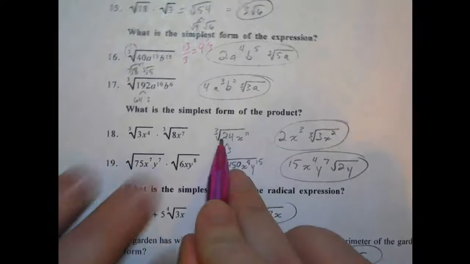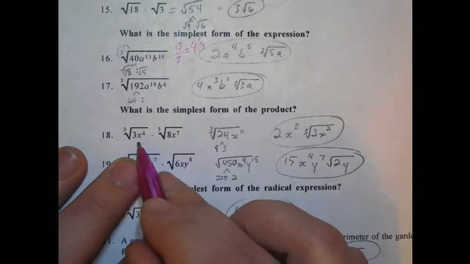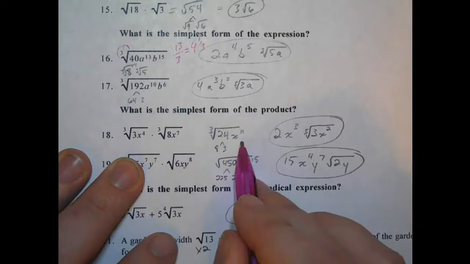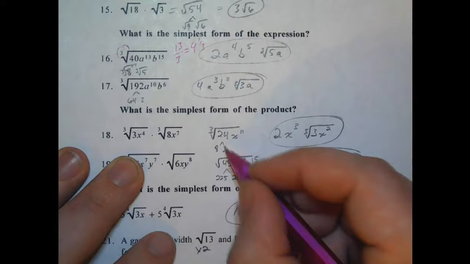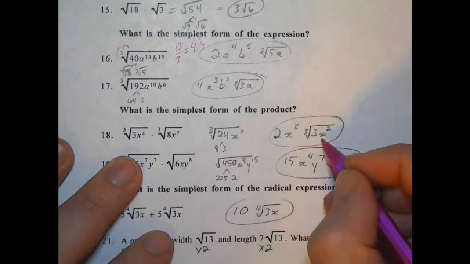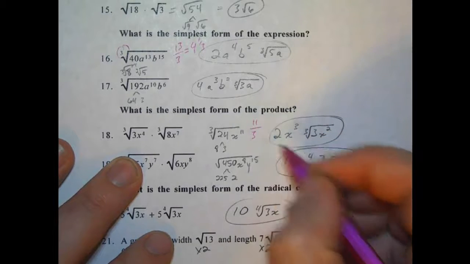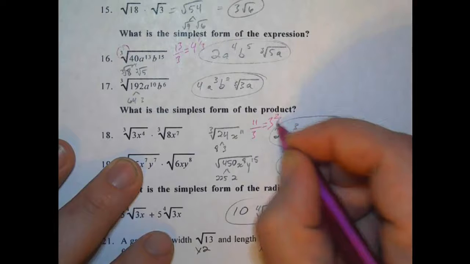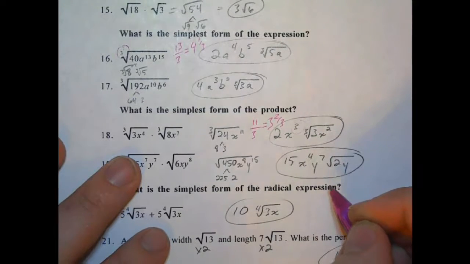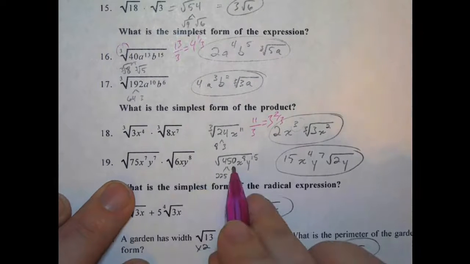All right, still multiplying, so we're just multiplying the insides, and then we'll simplify this thing if we can. So cube roots, so again, multiply the insides, so 3 times 8 is 24, x to the 4th and x to the 7th is multiplying 11 x's all together. 24 is 8 times 3, because 8 is 2 to the 3rd, so I can say that this is 2 with a 3 on the inside. And then if I look at the 11, 11 divided by 3, since we have a cube root, is 3 and 2/3, so I have a 3 on the outside, and then the 2/3 is still left inside my cube root. So same idea here, 75 times 6, so 75 times 6 is 450.